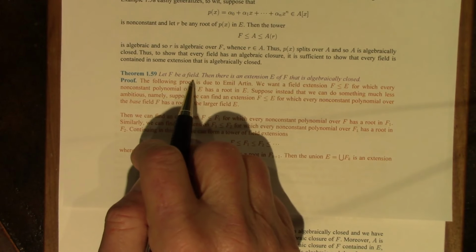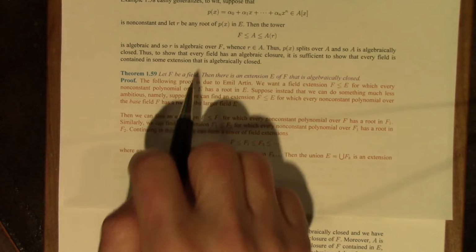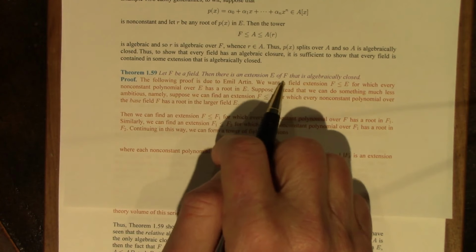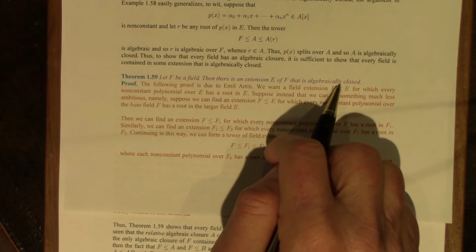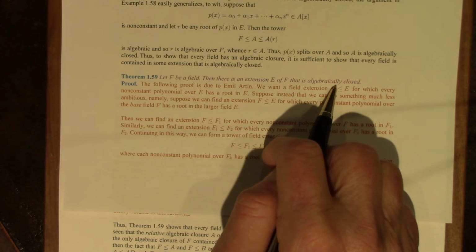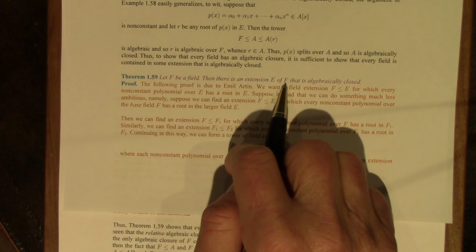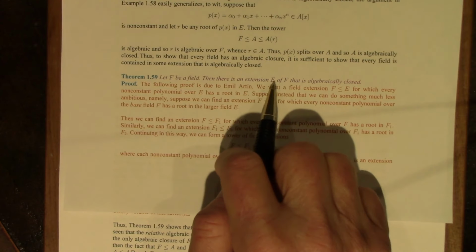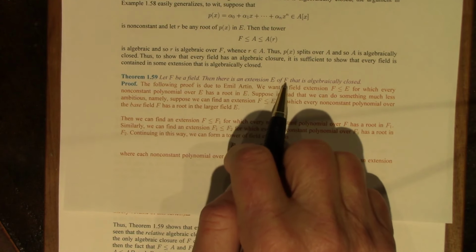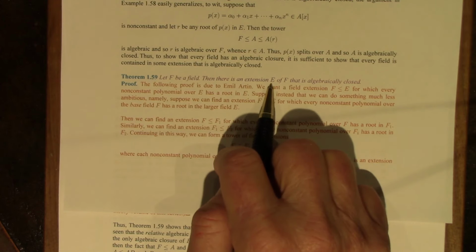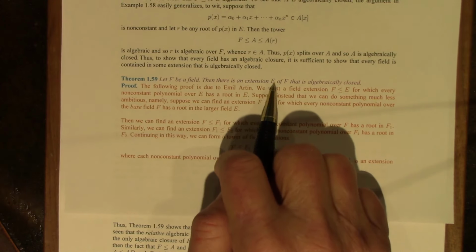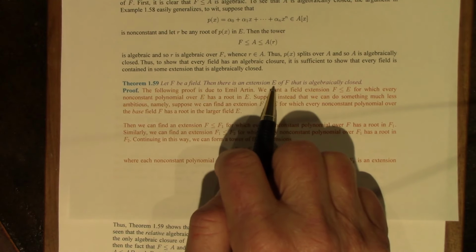Here's the proof. F is a field, there is an extension E of F that is algebraically closed. And I'll say again, that means that any field F has an algebraic closure. It will be the relative algebraic closure of F in E. And as I say, it's not necessarily unique because E is not necessarily unique.